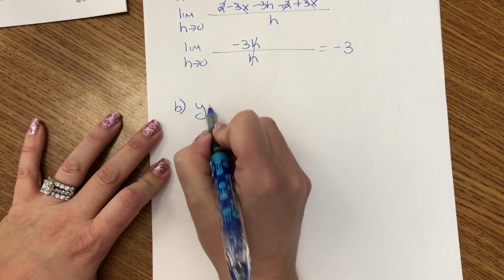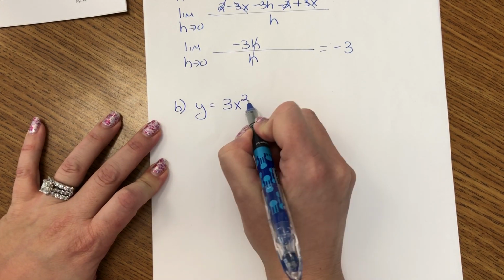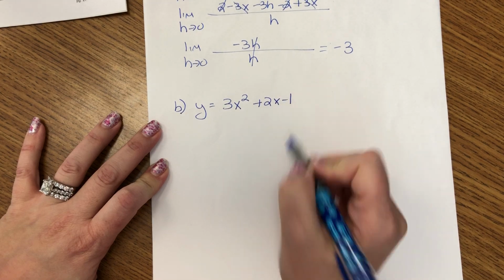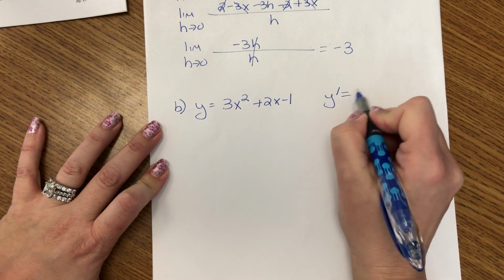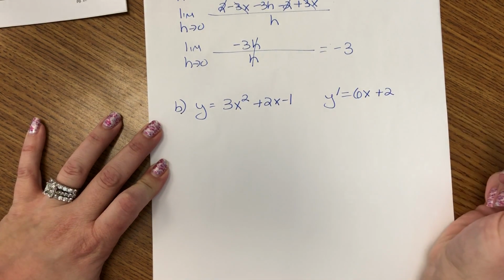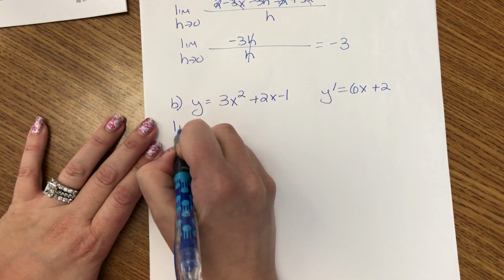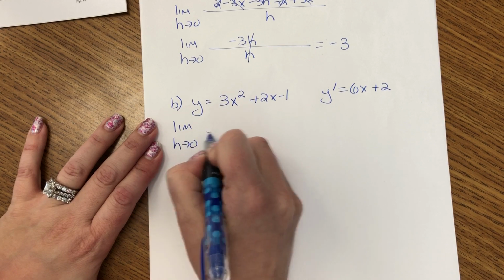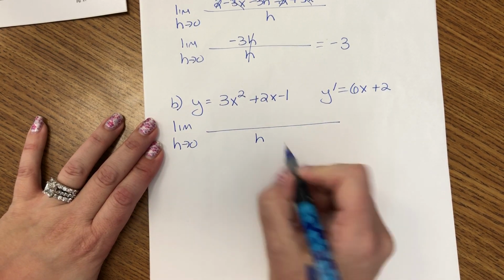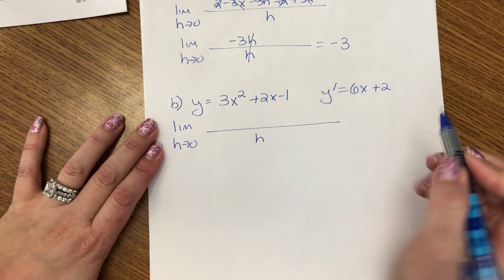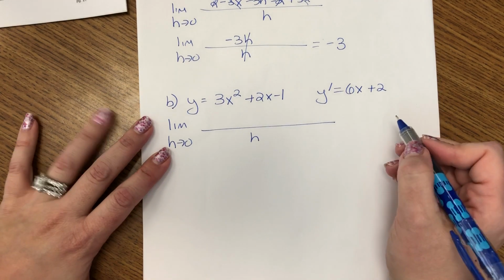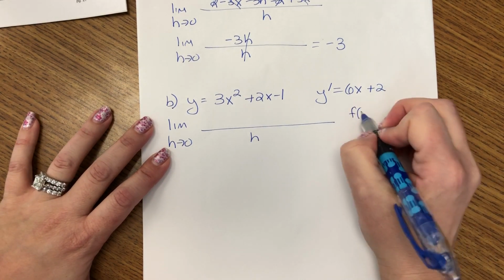Okay, B is going to be a bit more work because we have a quadratic. I know the answer is going to be 6x plus 2 because we know the power rule now. So let's prove it. So I have to do the f of x plus h part. I'll do that over here.